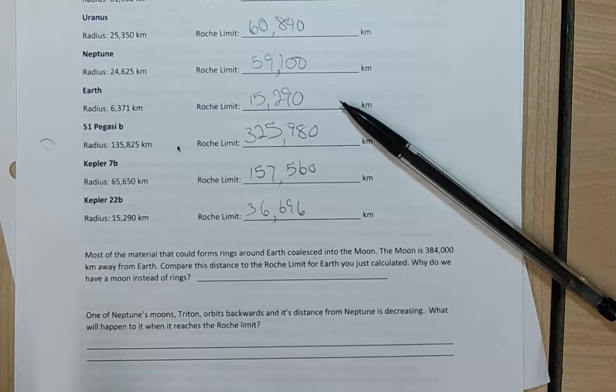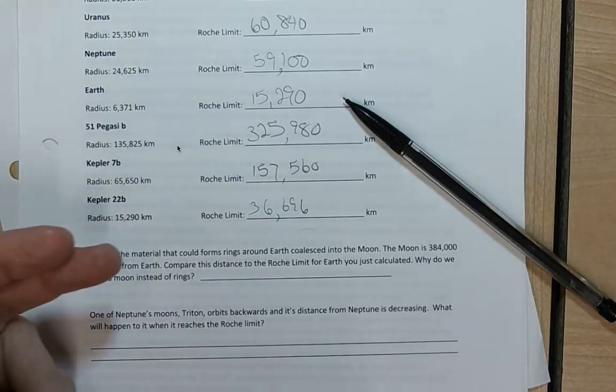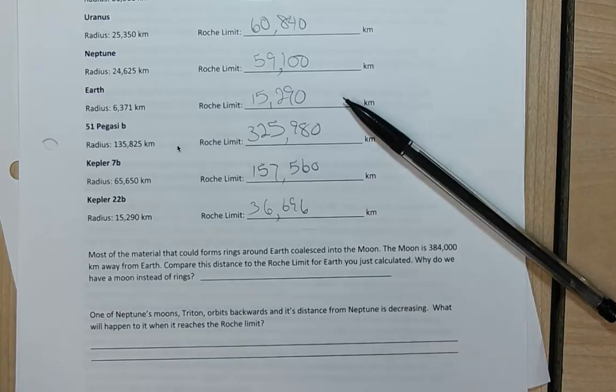Right? The reason why Earth doesn't have rings anymore is because all of that rock and debris that formed the rings would have come crashing back down to the ground. It got swept up by the gravity of the Earth already, and it's gone. But the debris that was orbiting around the Earth further than the Roche limit, that could accrete together to form the moon. And so it's still there as the rock of the moon.